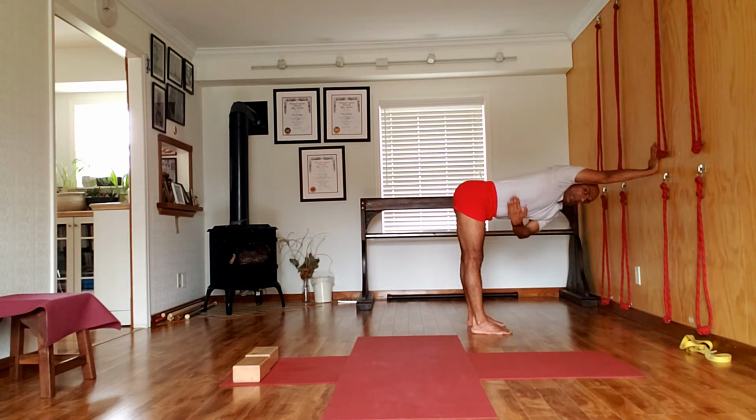All this up. Your outer hip should go back as though somebody is pulling. Front thigh, back thigh, inner thigh, outer thigh.